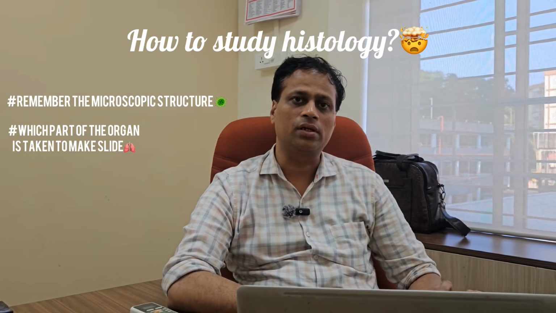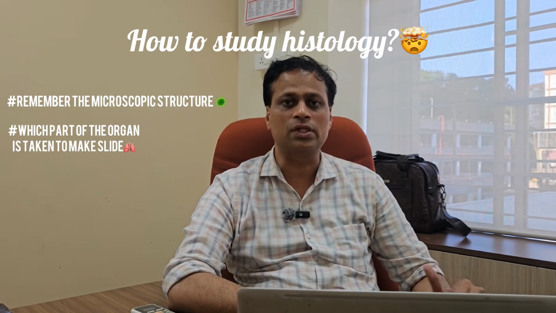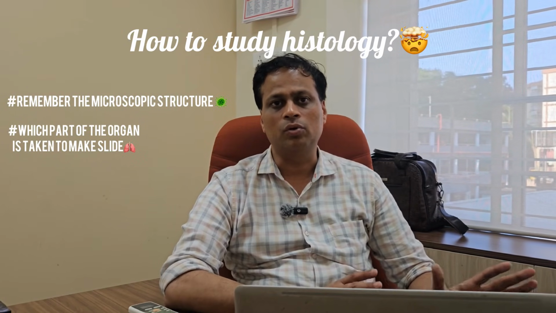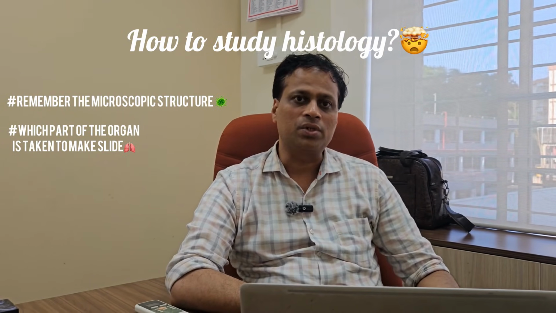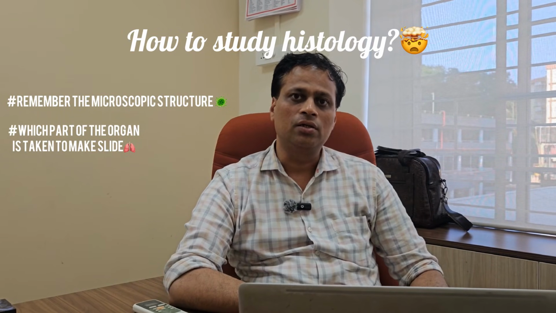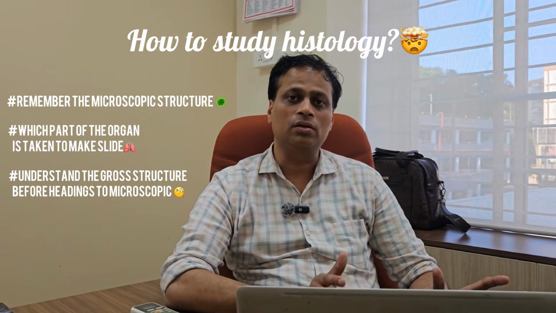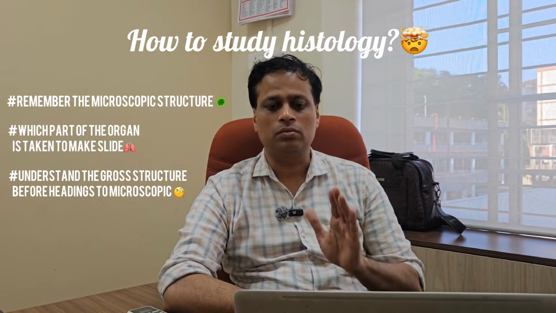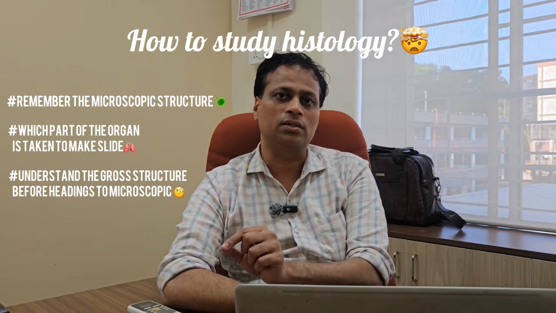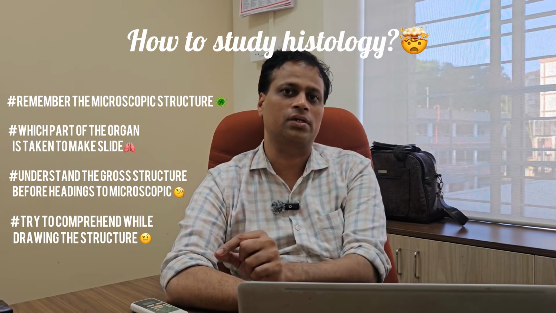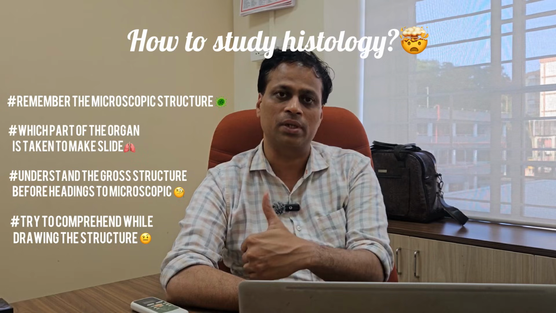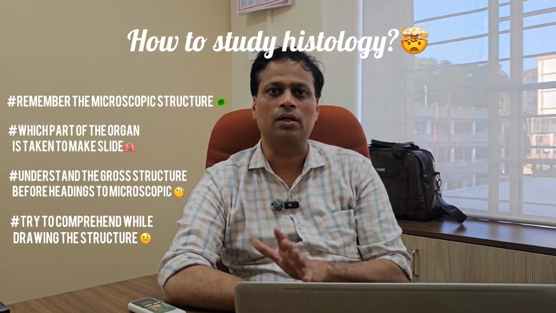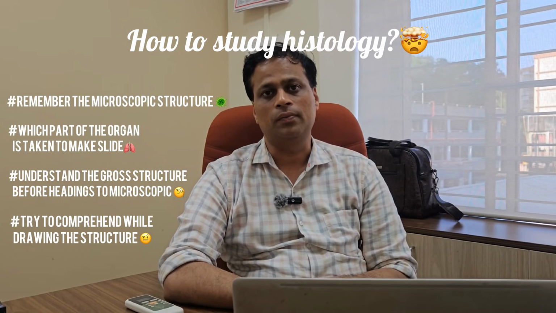How the section is taken, what part you are seeing under the microscope, that is the first point you should know. Because for most students, histology is just pink and blue color. It's not like that. You are seeing some structure in that, but it is stained, that's it. If you understand the gross structure and see the microscopic structure, it will be very helpful. Then when you draw, you understand what you are drawing. It's not just lines. For example, this is the capsule, which invaginates inside to form septa, and this is parenchyma. Inside the parenchyma you have follicles or acini. Like that you should draw. Then only it will be helpful.